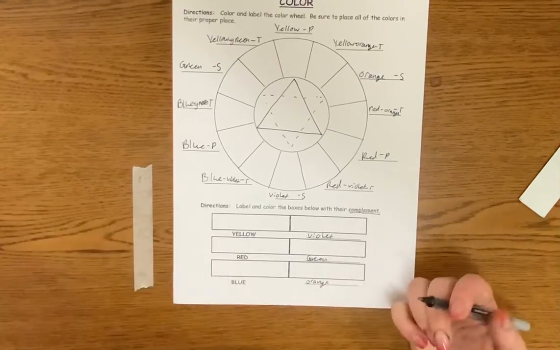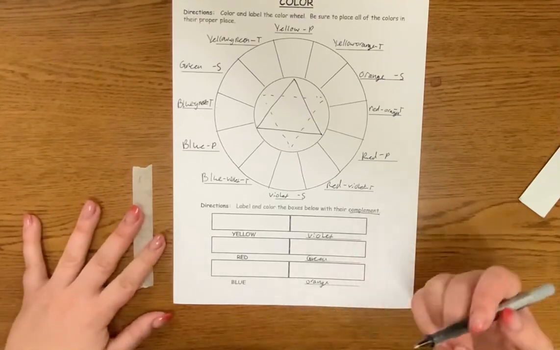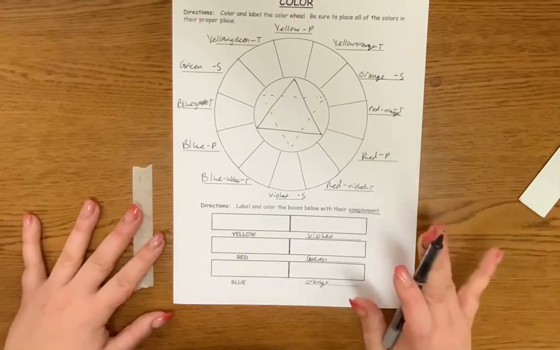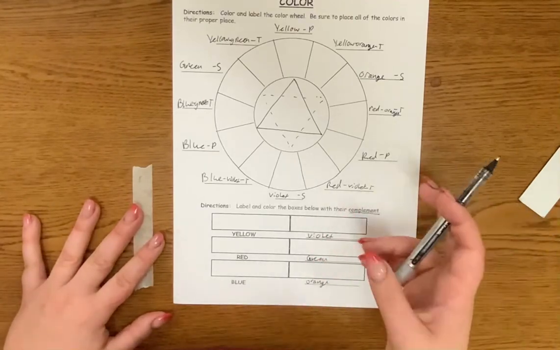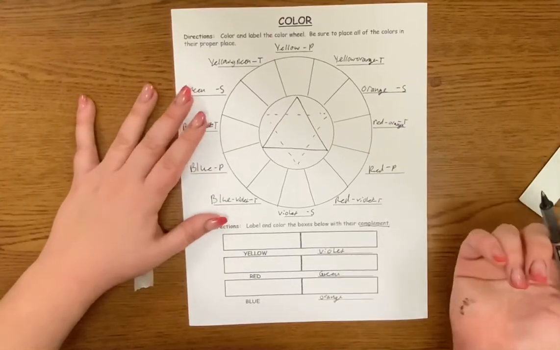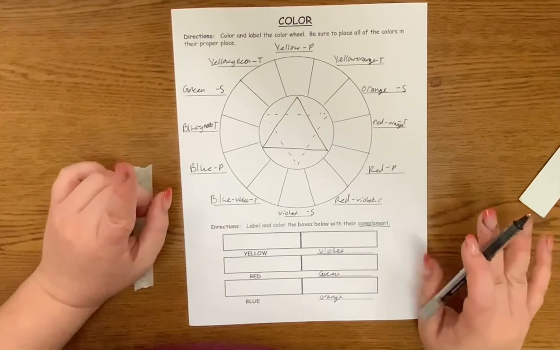So these colors will look really bright if you put them next to each other, but they'll make brown and gray if you mix them together instead of just putting them beside each other. Okay, so that's labeling it. We're about to get ready to paint, and I'm going to start another video for that one.